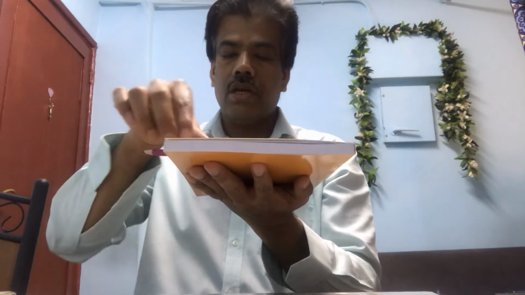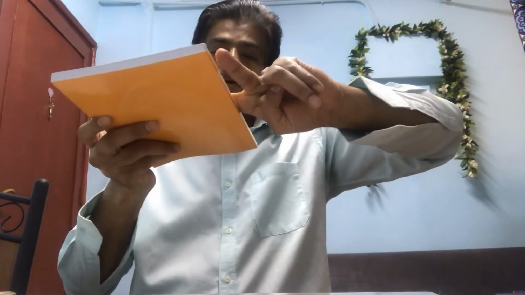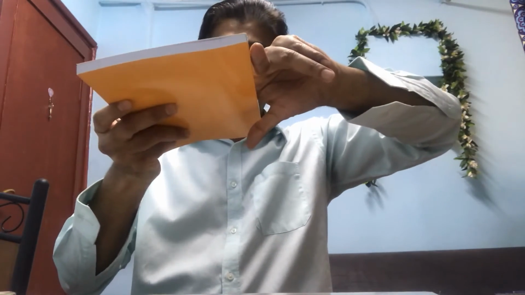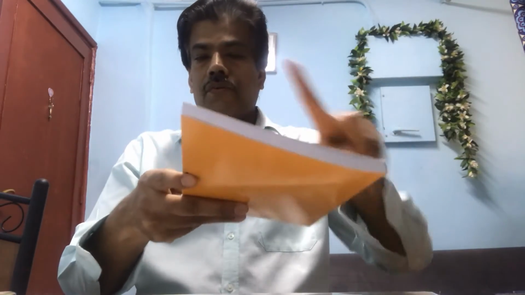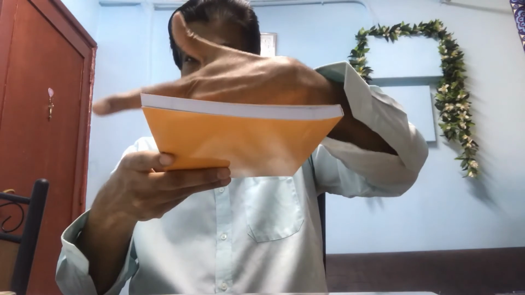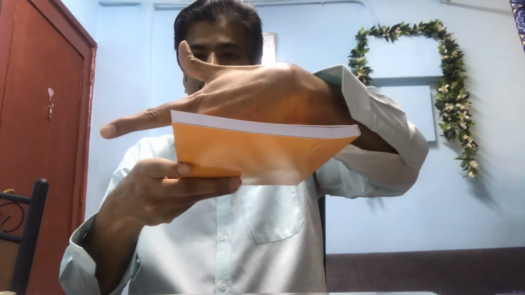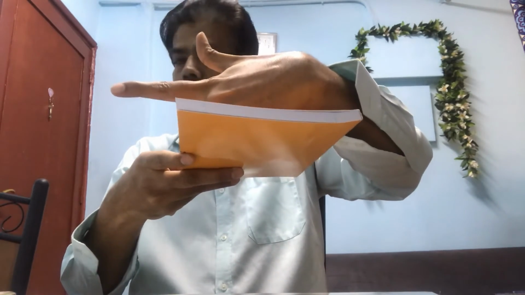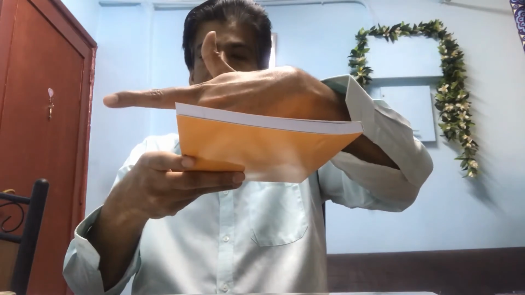But there is only one difference: direction. How will we get the direction? Just see here. Earlier we had current, force, field. Now what is the difference here? The field is not changing. The current is towards me, but the force will be upward.